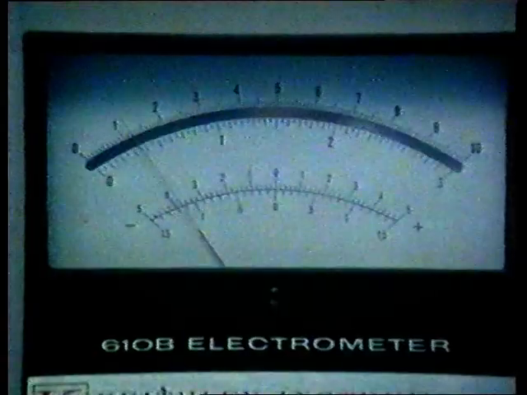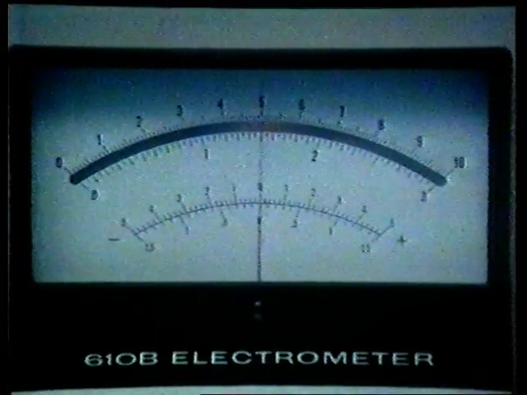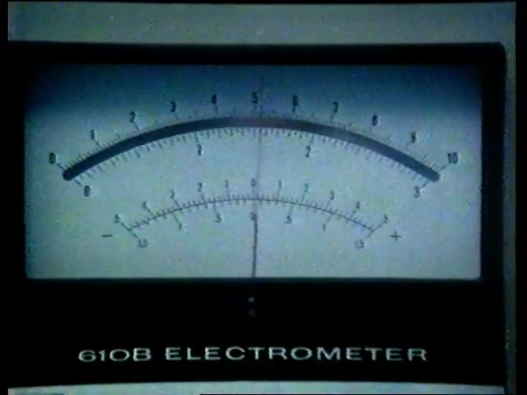Nothing happens in the visible part of the spectrum, but when we reach here, just outside the red, look, a current passes. Go further, and the current falls. The peak of this invisible infrared radiation is here. It's electromagnetic radiation, just like visible light, but it's got a longer wavelength and we can't see it.